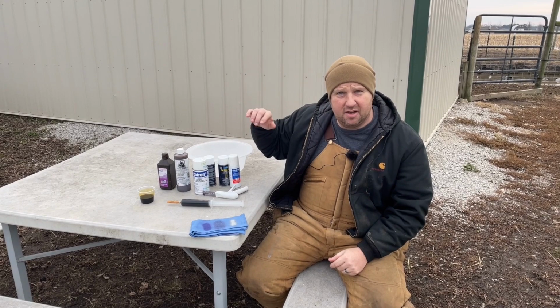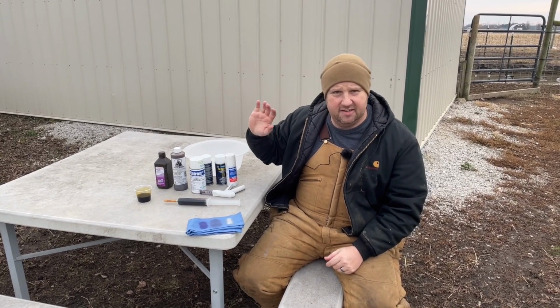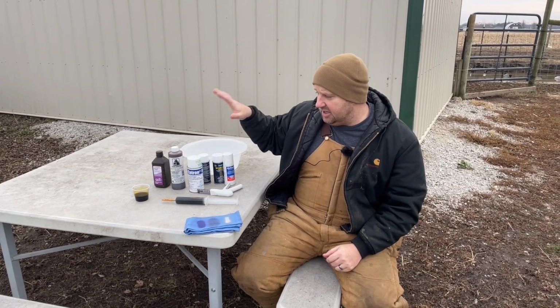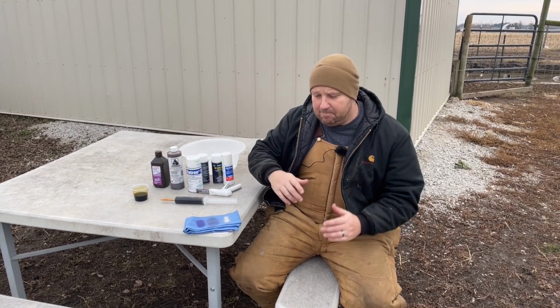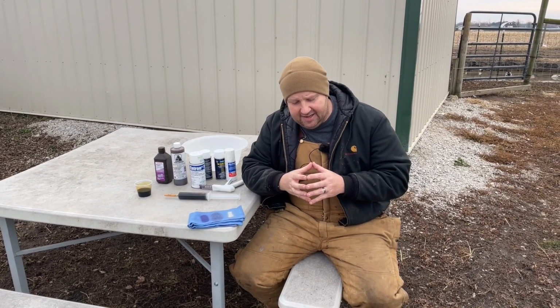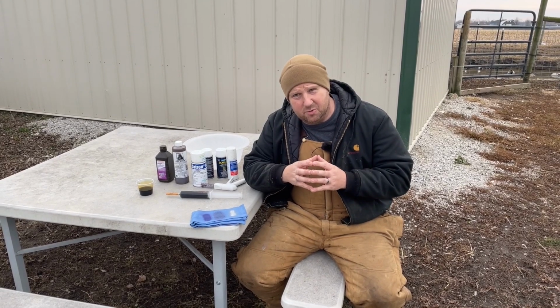Don't pick scabs off. Don't do anything like that. You don't need to clean it and debride it every day. Just keep them clean. CD and T is important as well.